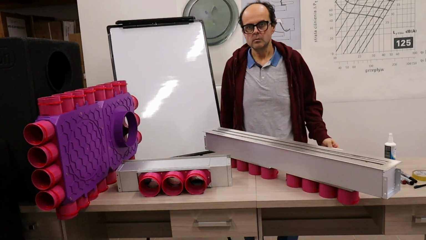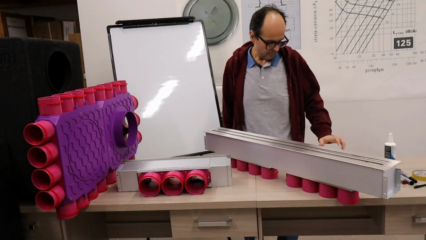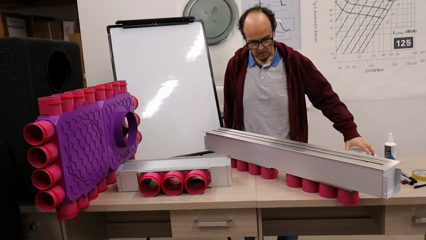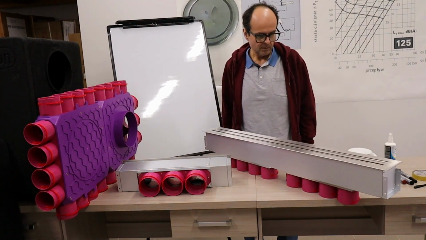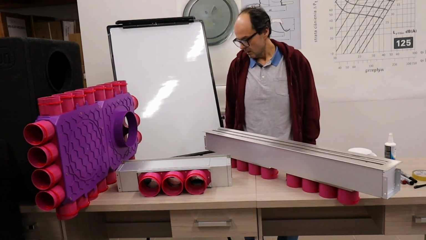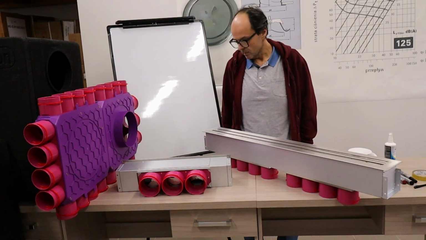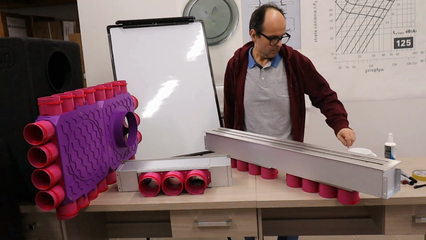Today I wanted to briefly talk about linear diffusers. These are diffusers used in mezzanines that are 8 or 6 meters. Somebody asked me to explain how to work with them.